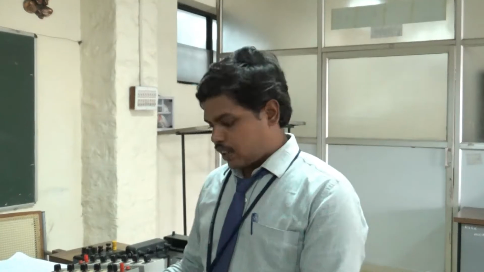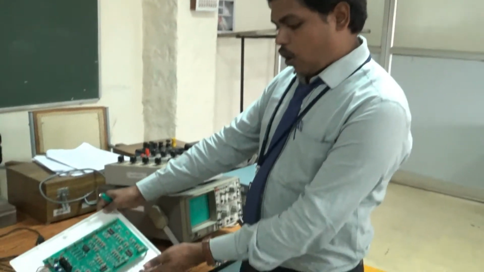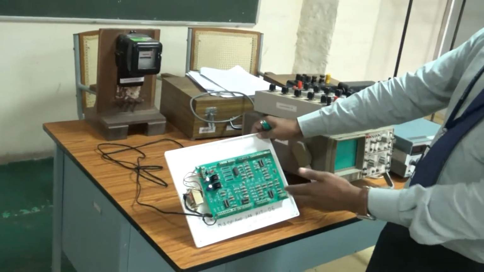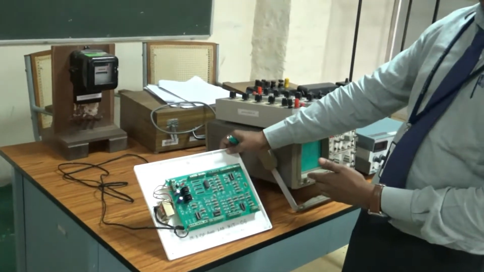We have a total of 6 kits at a time, so in parallel we can conduct 6 experiments. Now coming to the kit, this is an op-amp kit. The PCB we have designed, and all the components are fabricated here.